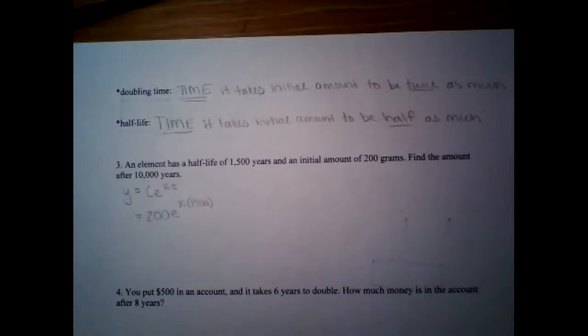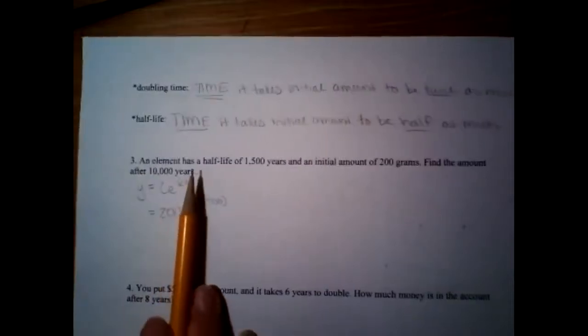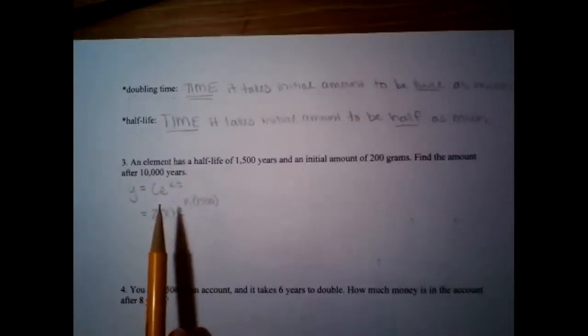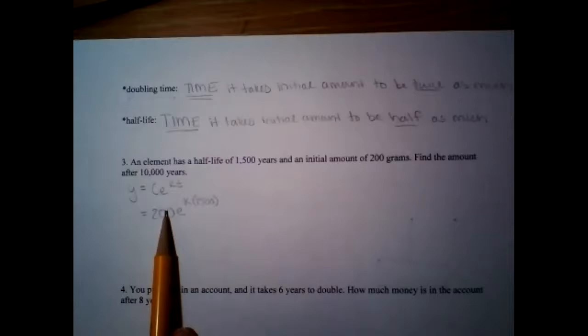Okay, let me rephrase that because this wasn't supposed to stump you guys. We started with 200 and it's a half-life after 1,500 years. So what's left? Yeah, there we go. 100. Okay, cool. It was so delayed and it wasn't supposed to be a tough one.